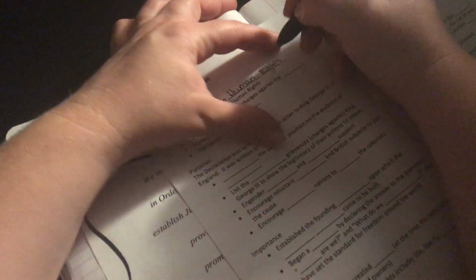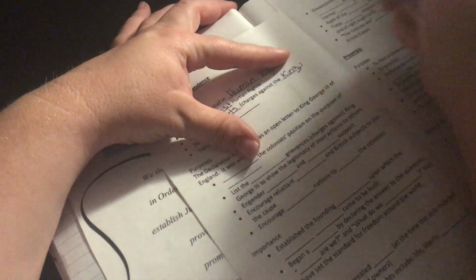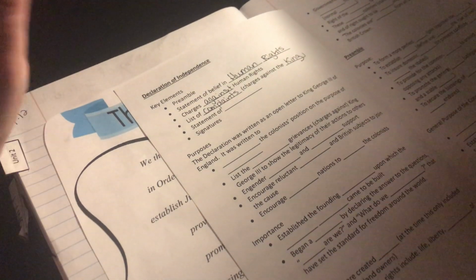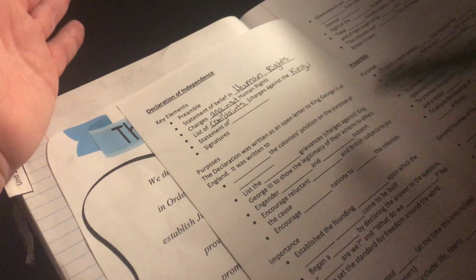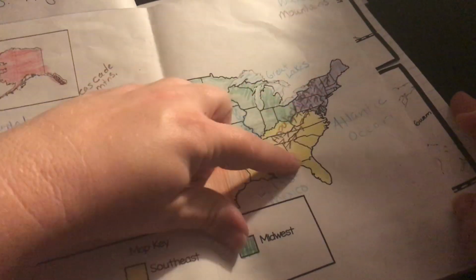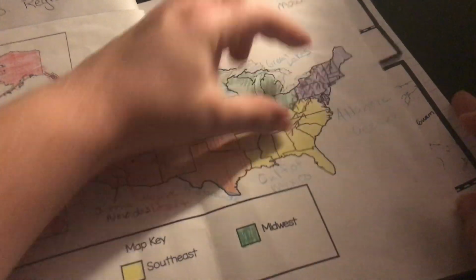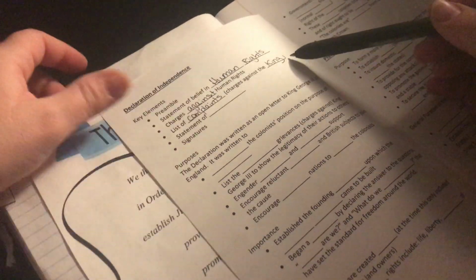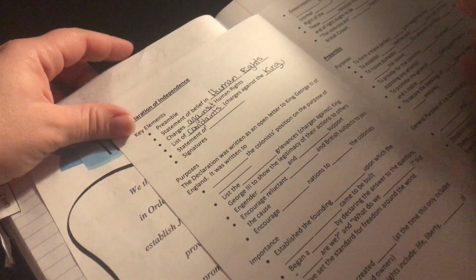charges against the king. Remember, at this time, we don't have states, we don't have the United States, we don't have formed states such as Texas. We have colonies. We have the 13 colonies, and these 13 colonies were all on the eastern seaboard. So over here, I'll show you real quick. Let me find the map. So over here, these states here, this is what we're looking at. So this area at this time is who is coming together to write this. And we're writing to the King of England, so King George III.